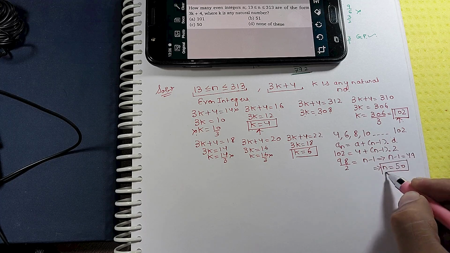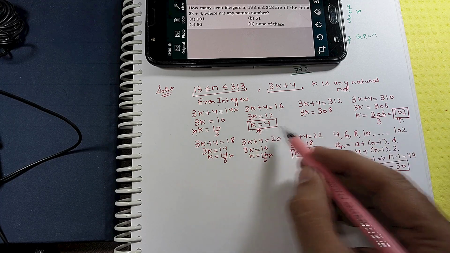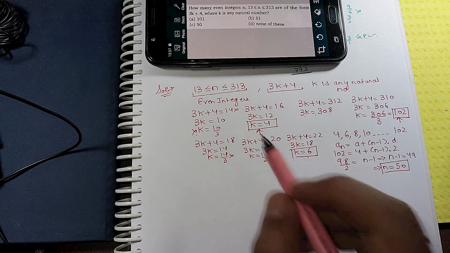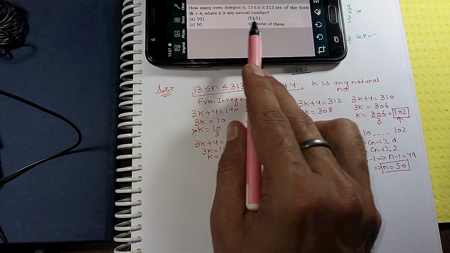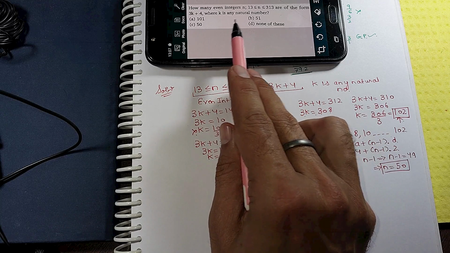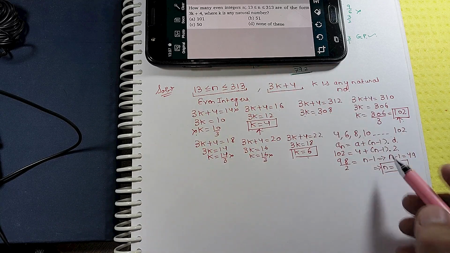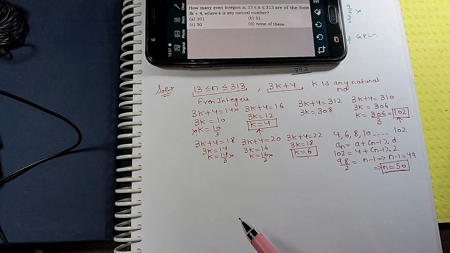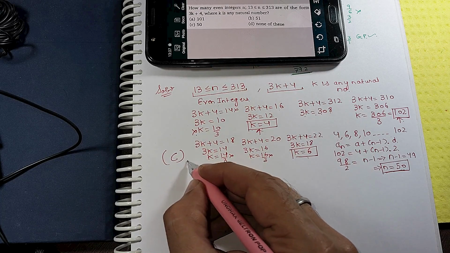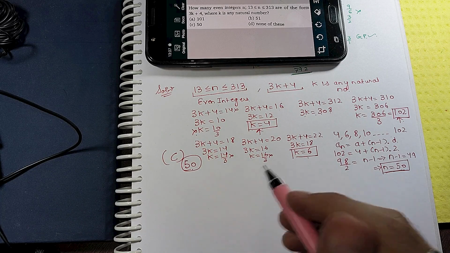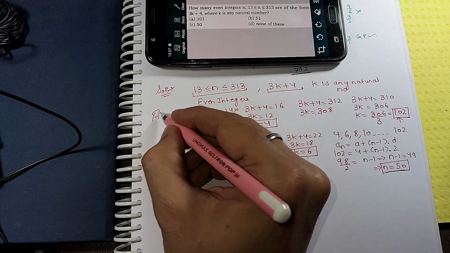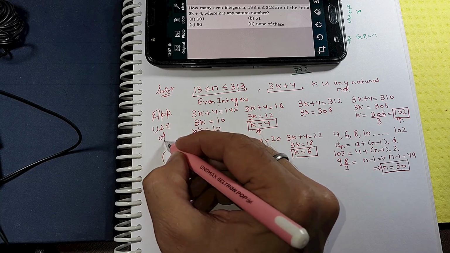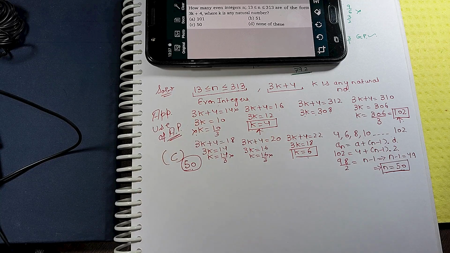So 50 is basically the number of values of k lying between 4 and 102 with a common difference of 2, right? So we have been asked how many even integers n are of the form 3k plus 4 where k is any natural number. So this is basically that number, and the right option for this question will be option C, 50. This is particularly an application question for the use of AP, arithmetic progression.